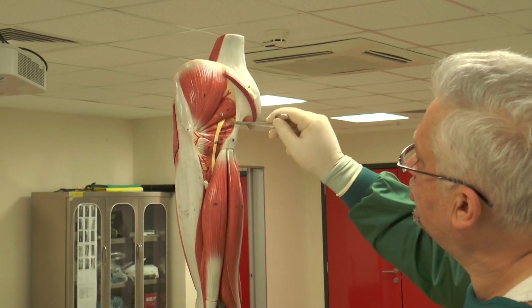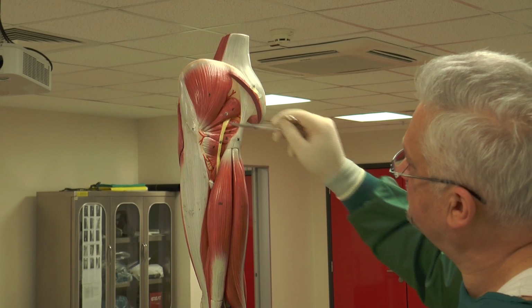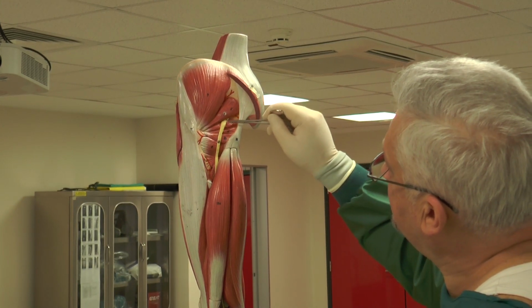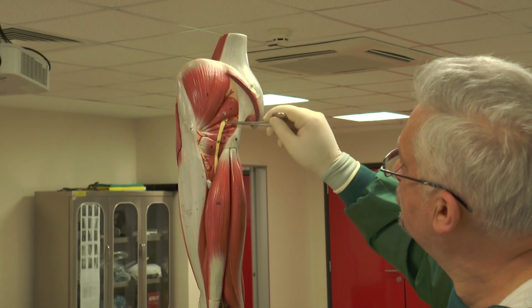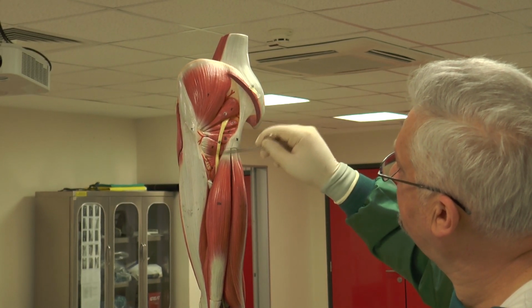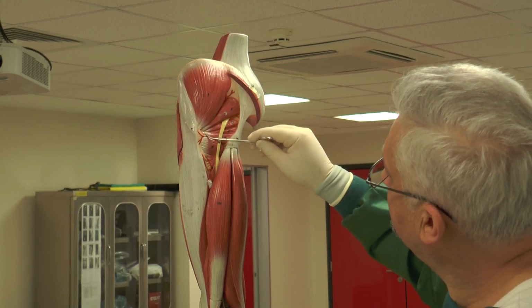So those also pass through the inferior foramen. And along with that, we have the inferior gluteal nerve and inferior gluteal vessels, of course. Okay, so those are the structures that pass below or through the inferior foramen. So what are other muscles that we see here?